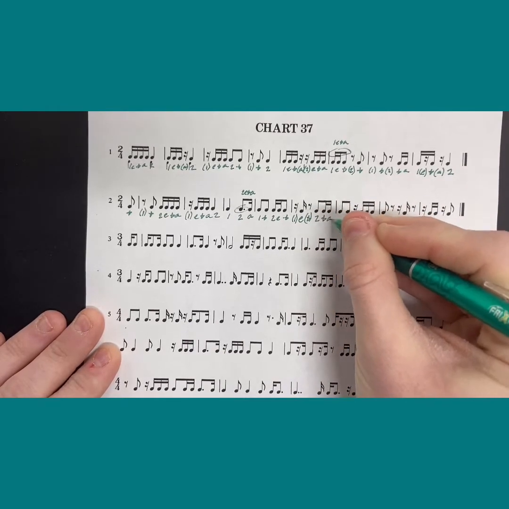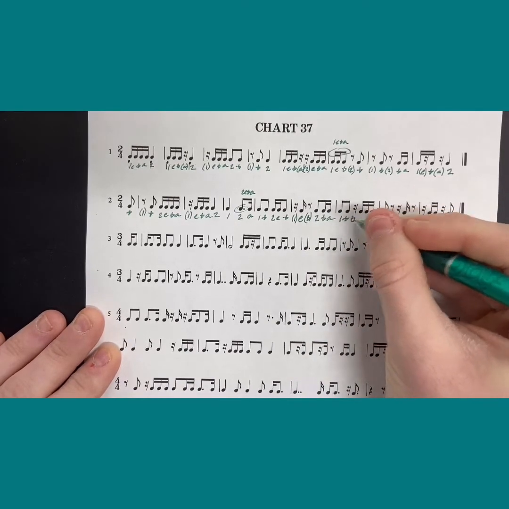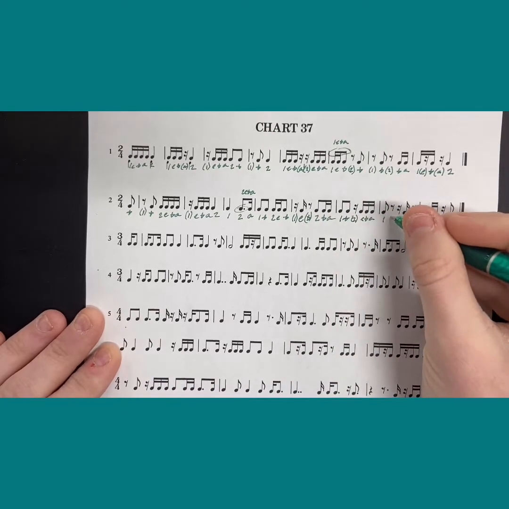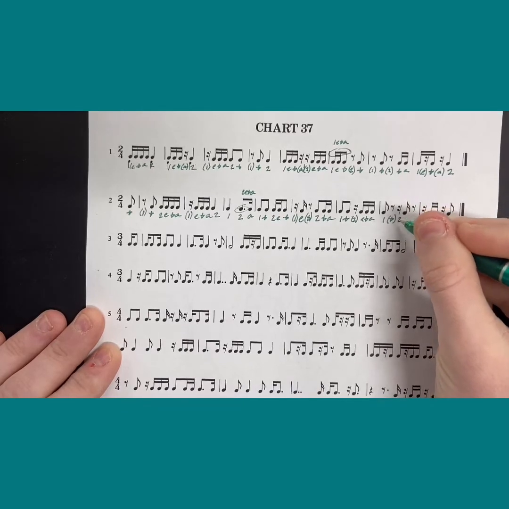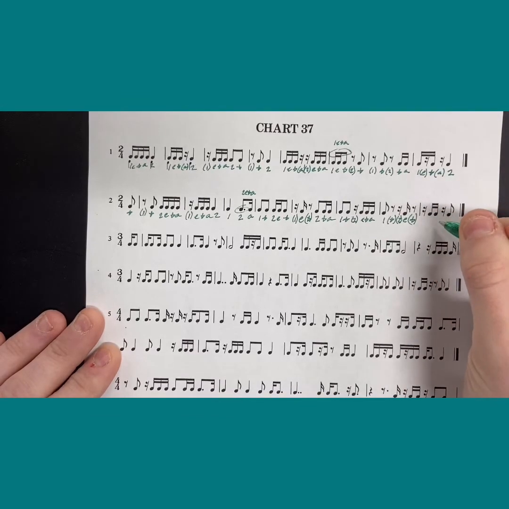2 and 1 and E and 1 and 16th has to be on 2. 16th rest has to be on 2. 16th note has to be on the E, and that would be and there as well. All right, last measure. Take a look at it.